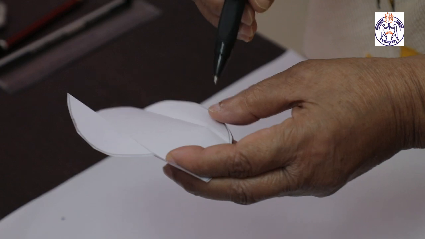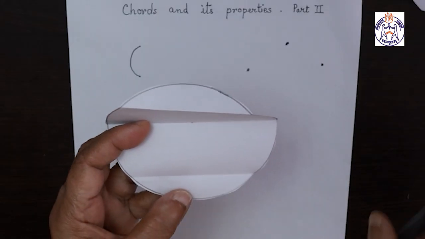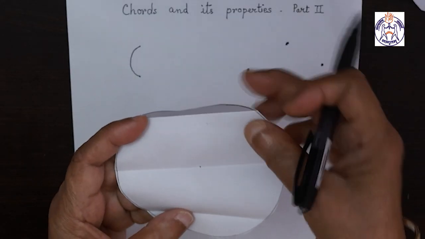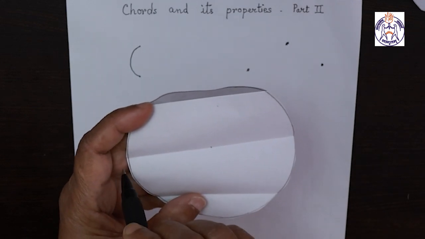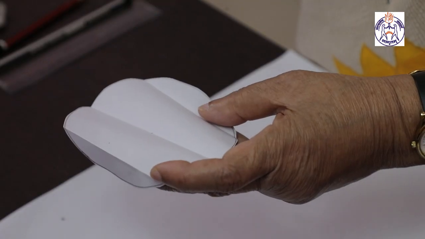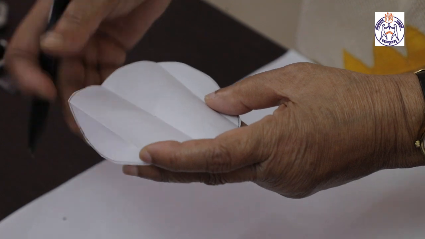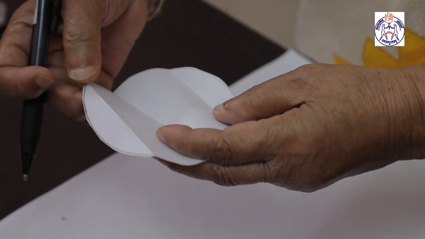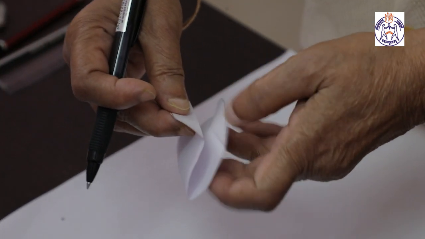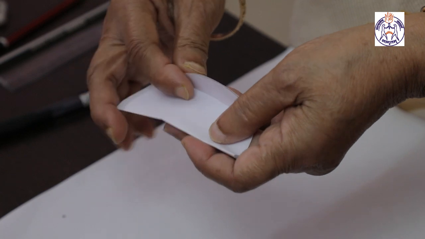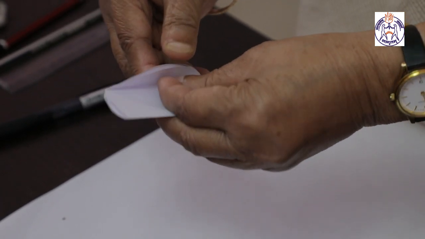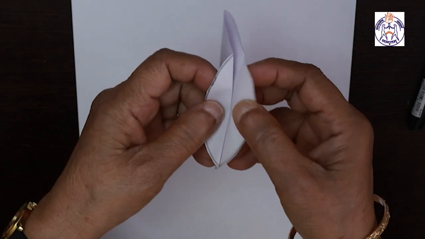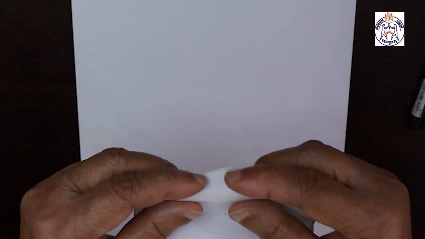This is another chord joining these 2 points on the circle, and also the diameter is a chord because it is also joining 2 points on the circle. Now what we see, these two are equal chords because we have folded them together and we got 2 equal chords. We can easily see these two are equal.